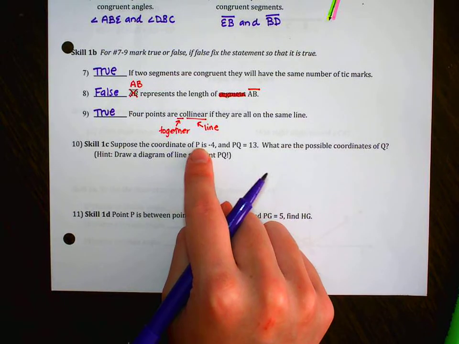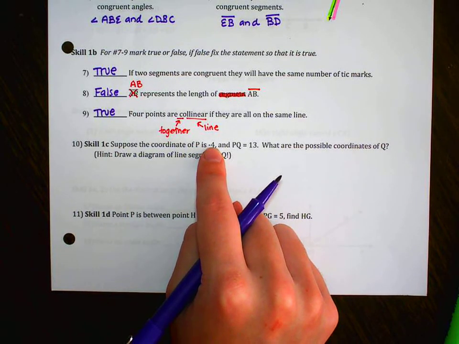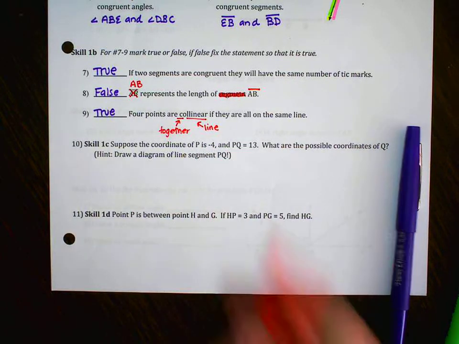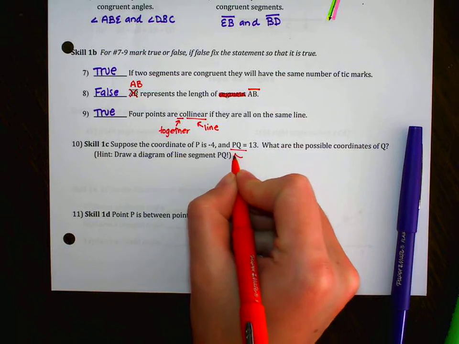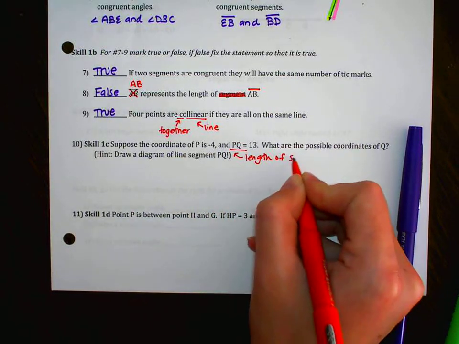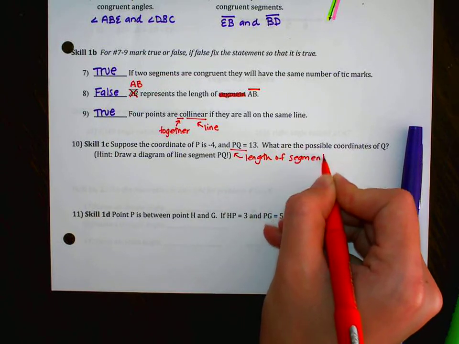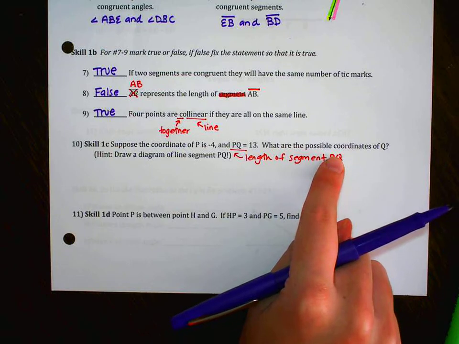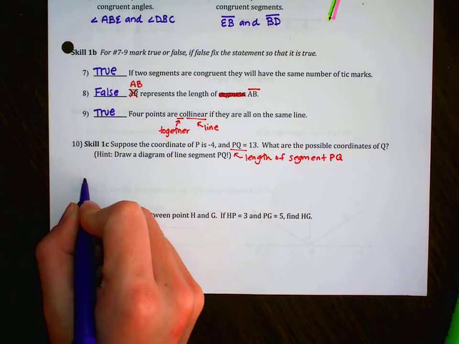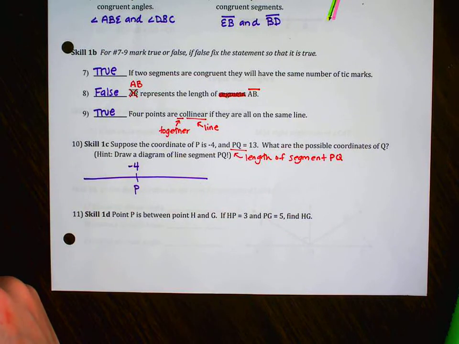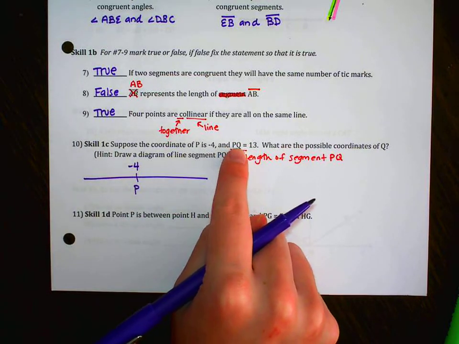Okay, suppose the coordinate of P is -4 and the length of segment PQ is 13. Remember, this notation means the length of segment PQ. What are the possible coordinates of Q? So we know the coordinate of P is at -4, and we know the distance from P to Q is 13.